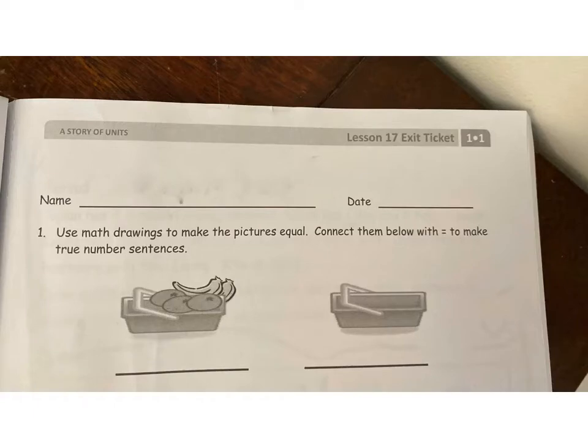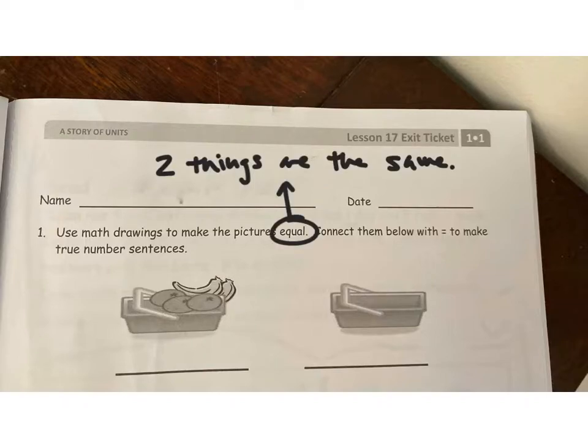All right, so I just found this problem online, and the first thing I want to talk about is this concept of the word equal, okay? And when we use the word equal, we want to say that two things are the same. So what we're trying to do is take whatever is in this grocery basket, and make sure that there is an equal number of pieces of fruit here and here. So what I notice is that I have two bananas and three oranges.